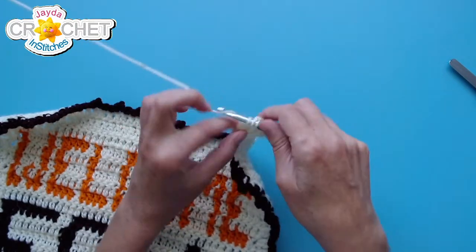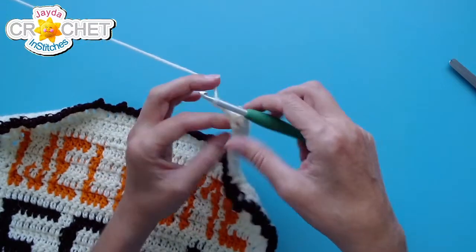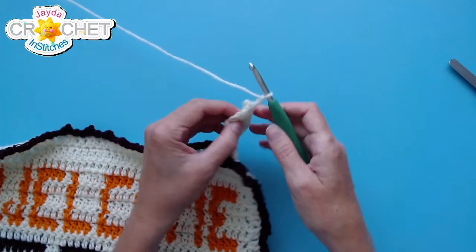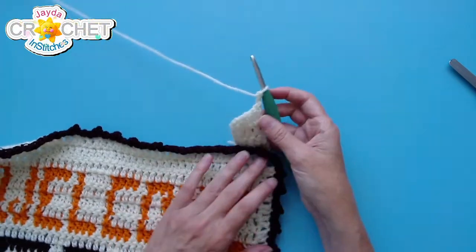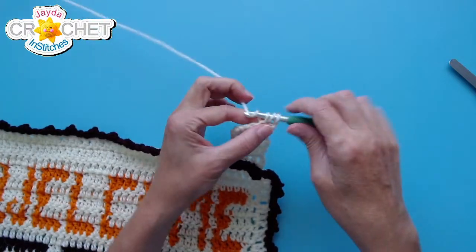Double crochet in the top of the chain 2, chain 2, and then I just twist it back. So I work one way, turn, turn, turn, turn, and that way I'm not flipping the whole wall hanging over and over and over again. Easy peasy.